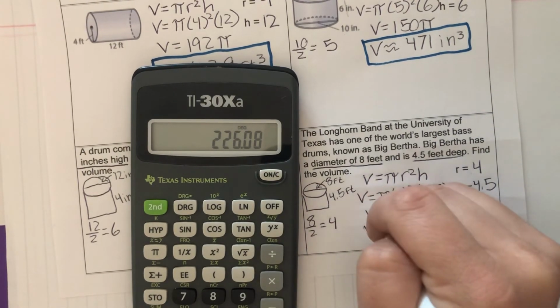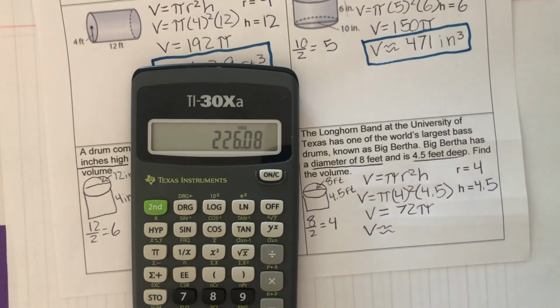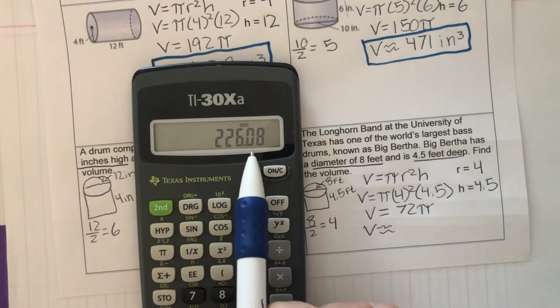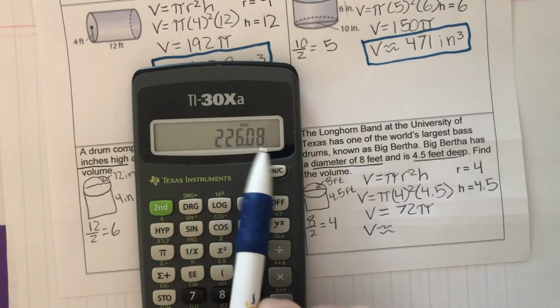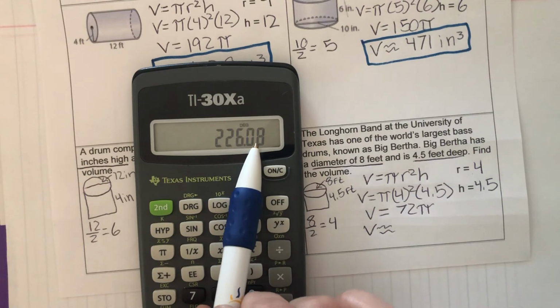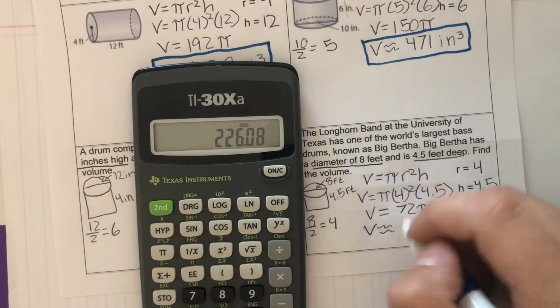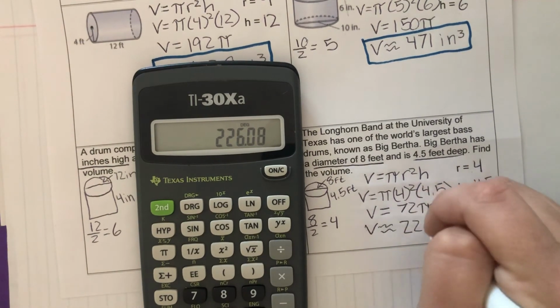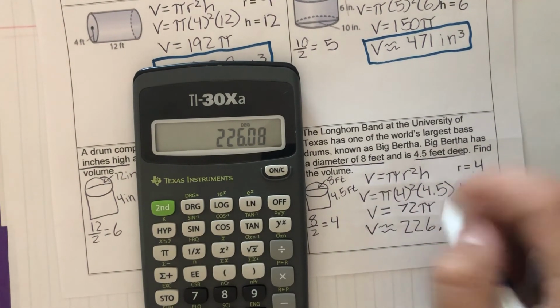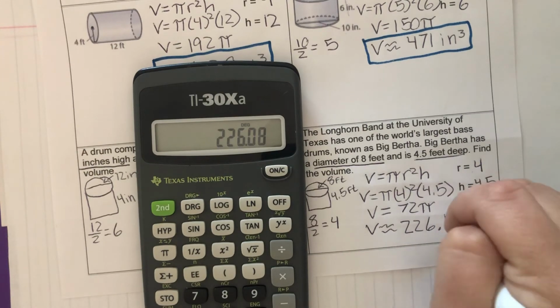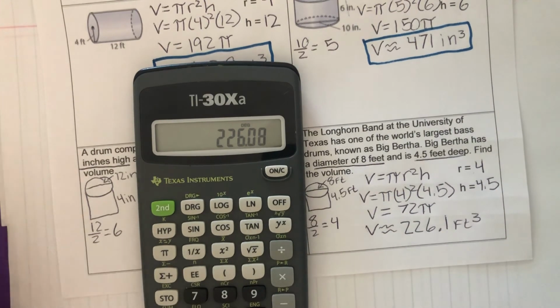And then remember, we need to round to the nearest tenths. So I'm going to look at the tenths place, look to the neighbor to the right. That 8 means I need to round up, so I'm going to add one more to my tenths place. 226.1 feet cubed.